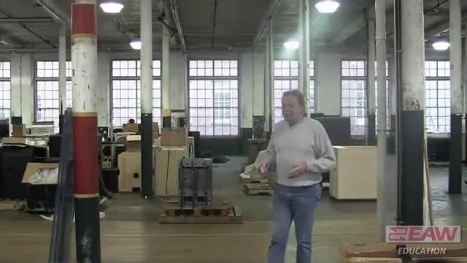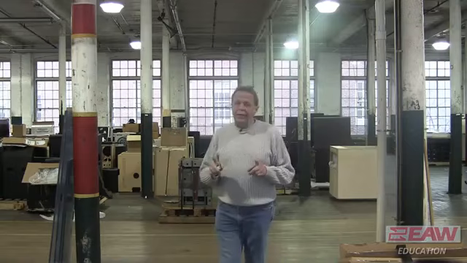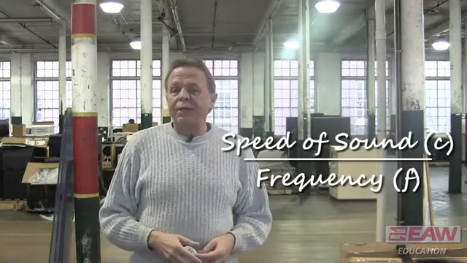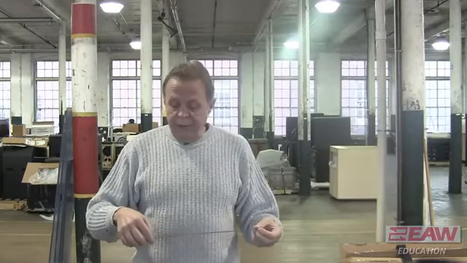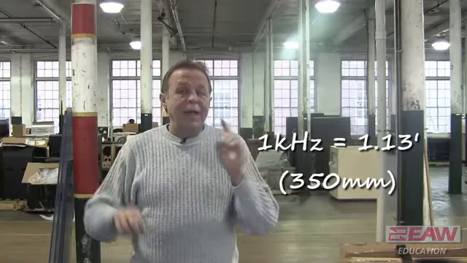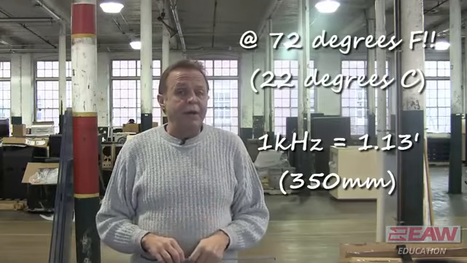Now that we know the speed of sound, we can calculate the wavelength of any particular frequency. This one is very easy. You just divide the speed of sound by the frequency. So the wavelength of 1000 Hertz would be 1130 divided by 1000. And we find the wavelength is about 1.13 feet or 350 millimeters at 72 degrees Fahrenheit.